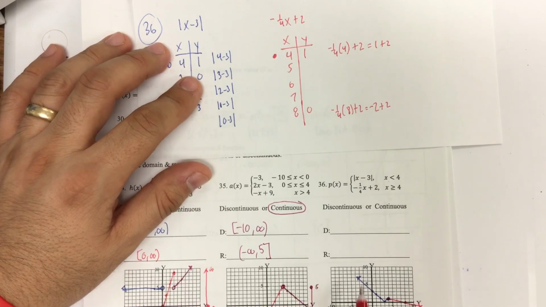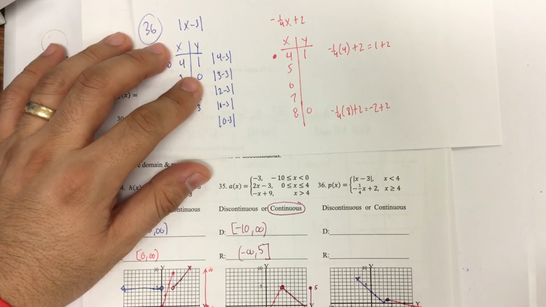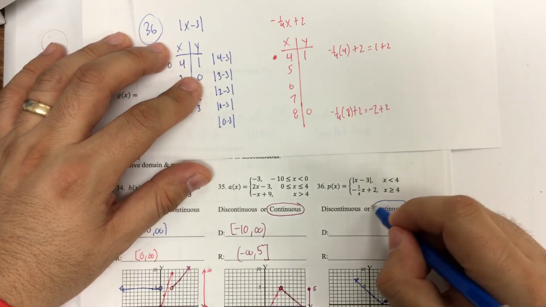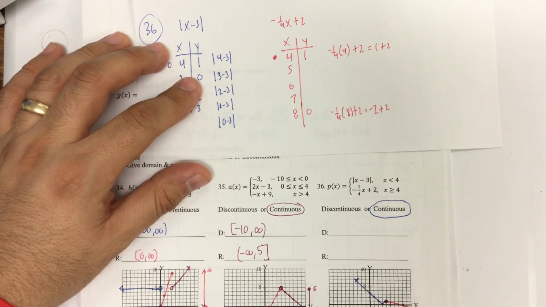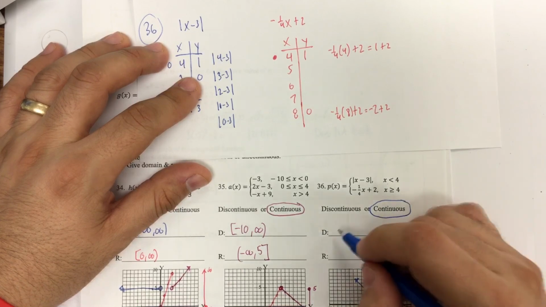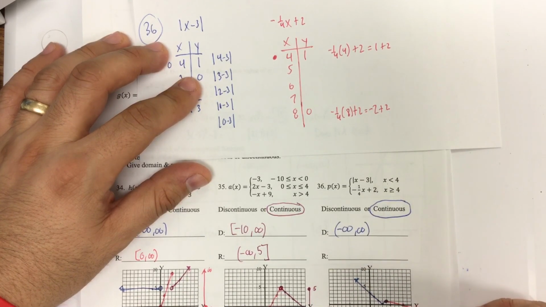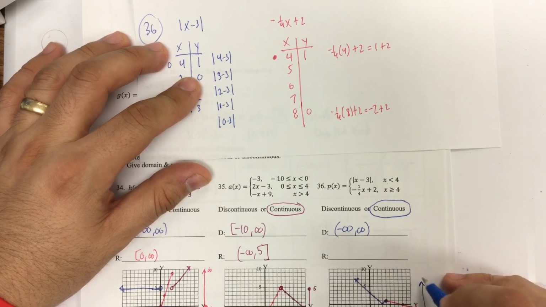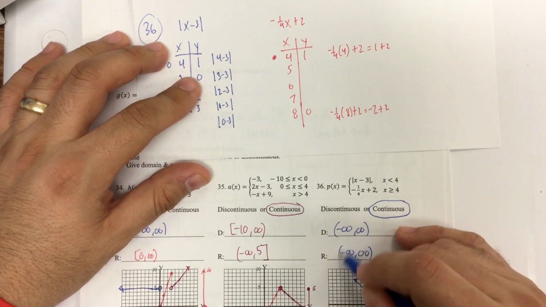Okay, so in terms of continuous or discontinuous, you can trace the graph without lifting your pencil or pen. So this is going to be continuous. For the domain, this goes towards negative infinity, and this one goes towards positive infinity when you relate it to the x-axis. So negative infinity to positive infinity. For the range, this is heading down towards negative infinity, and this is heading up towards positive infinity. So negative infinity to positive infinity.